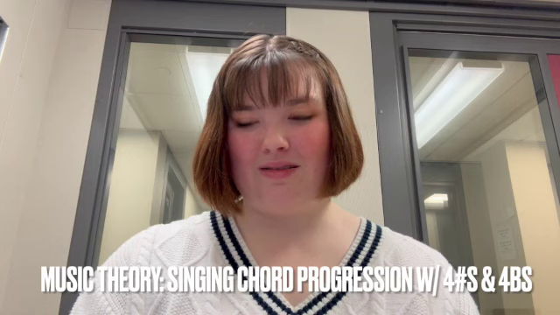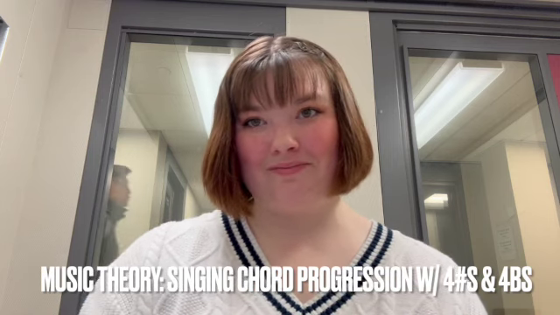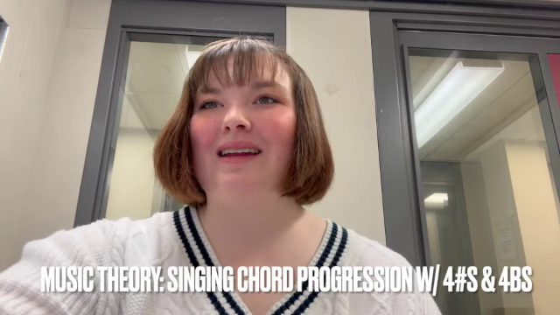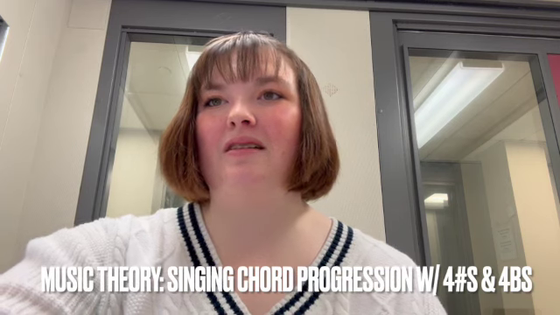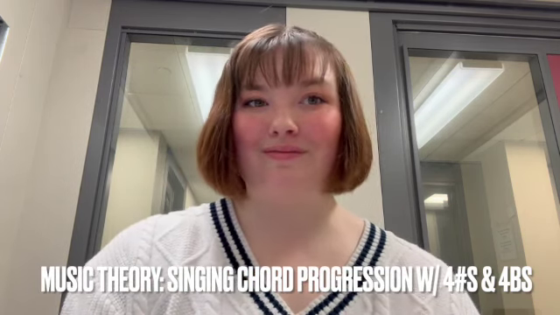Gotta get my fingerings right. There we go. We're going from that to this. Kind of sounds the same, kind of sounds different. All right. Next chord set, we have this.